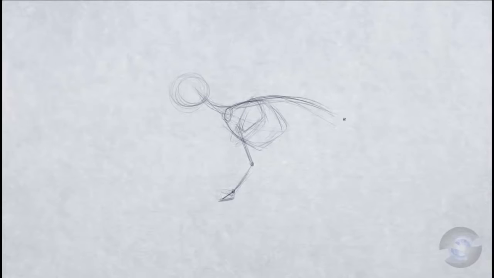Now the spine tends to curve quite a bit this way in cats, and they have a pretty big gap between the rib cage and the pelvis.